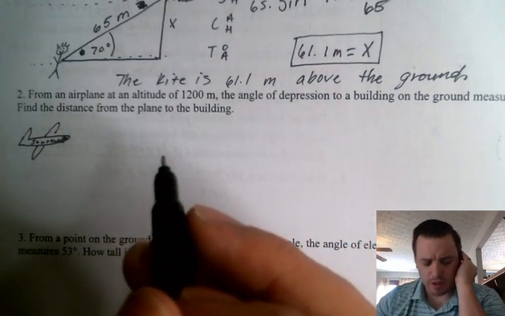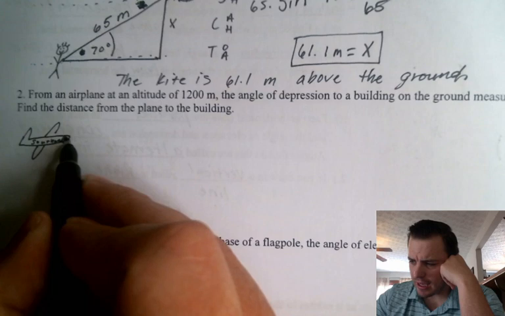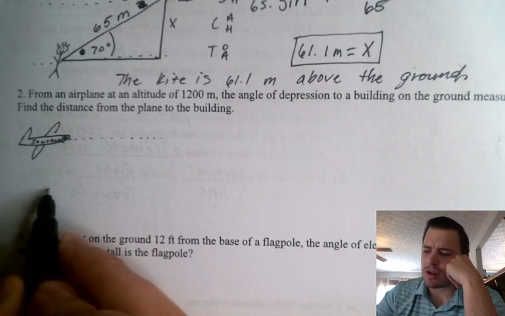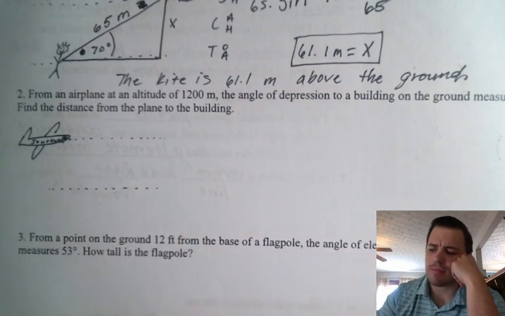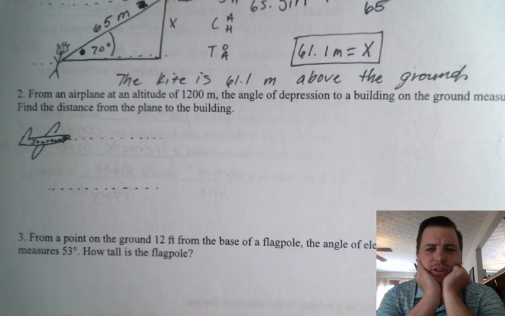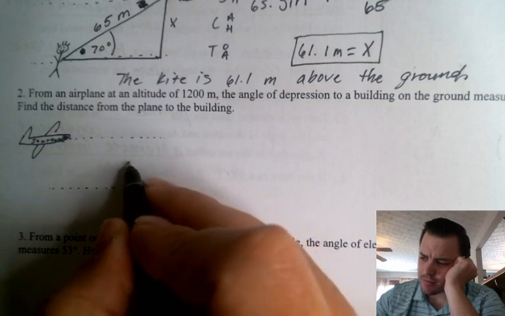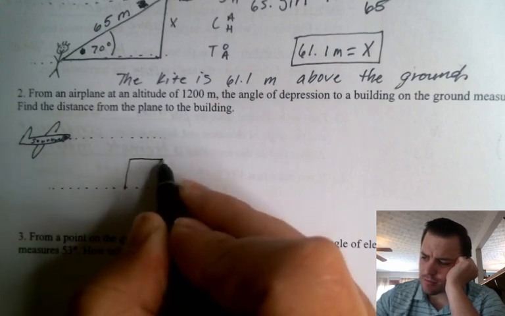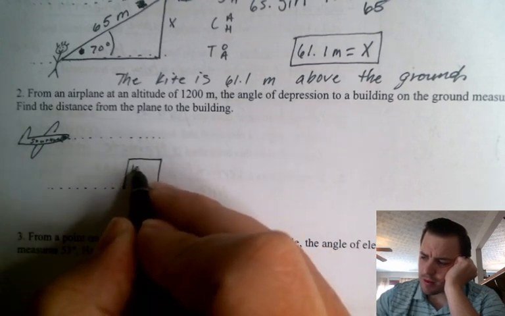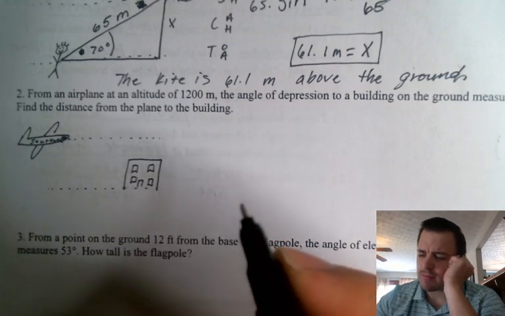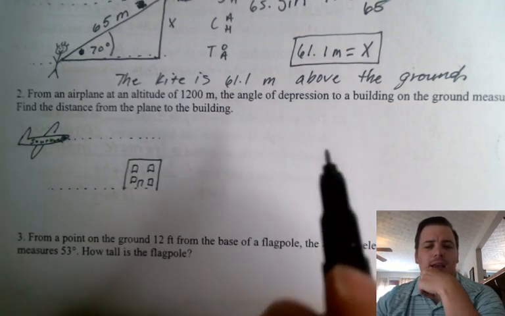So, really, guys, what I would do here is I would look at where my horizontals are. So I have a horizontal here, and I have a horizontal with the ground. Okay? And on the ground is a building. So let's put this building right here. And here's what it's saying.